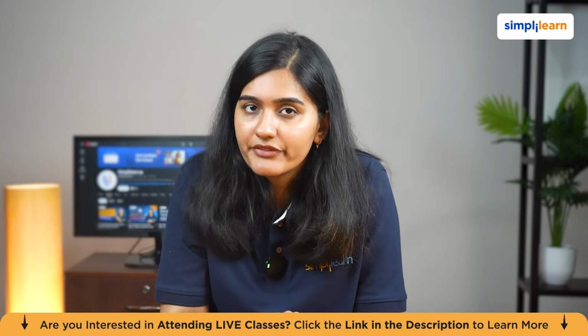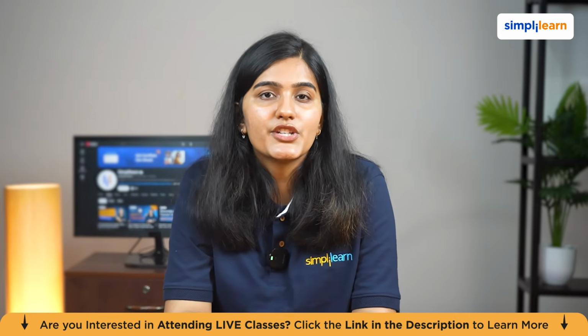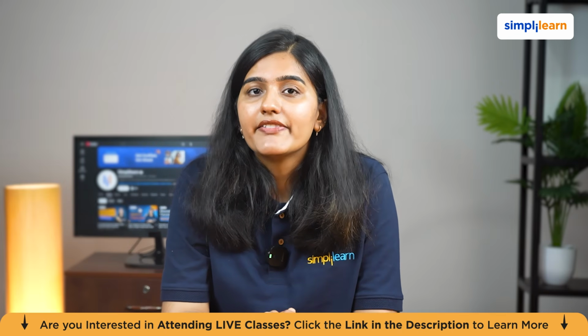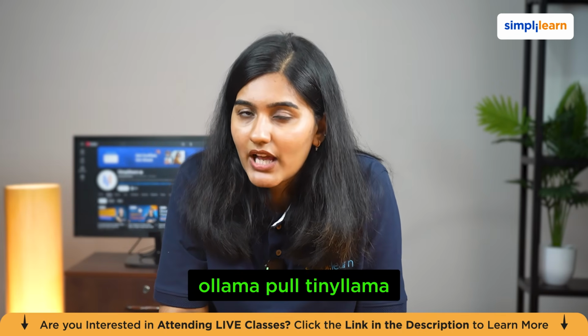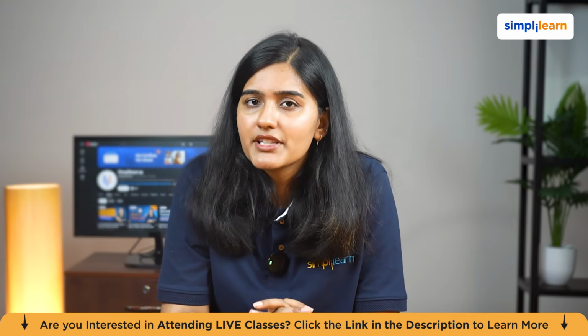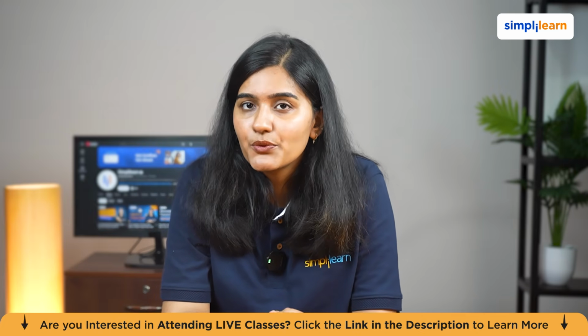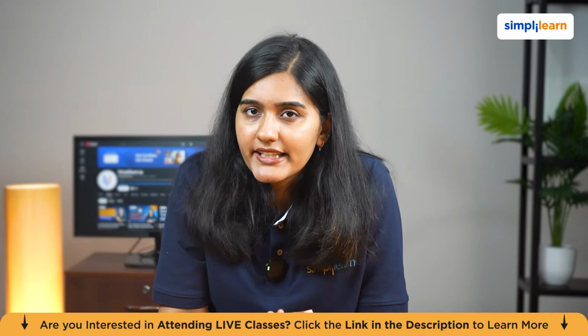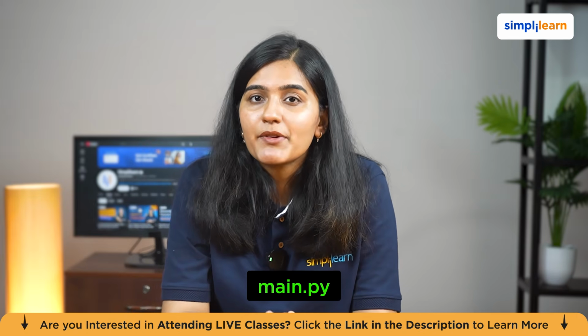Coming to our next installation, which is Ollama, which allows you to run TinyLlama locally. Download Ollama from the official website, and after installation, open a VS Code terminal and verify it using ollama --version. Then pull the TinyLlama model with ollama pull tinyllama. This downloads the model to your local machine, enabling you to run AI systems without an API key or cloud connection. Now you can create your Python script, typically named main.py.